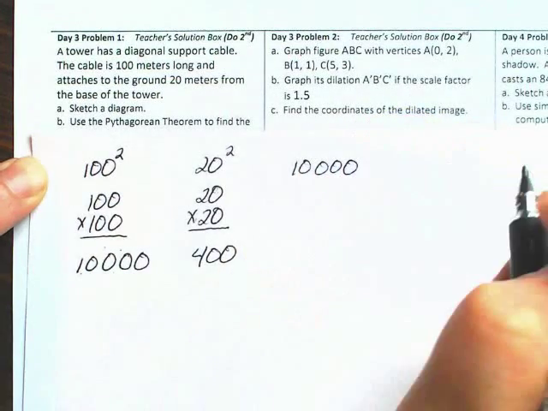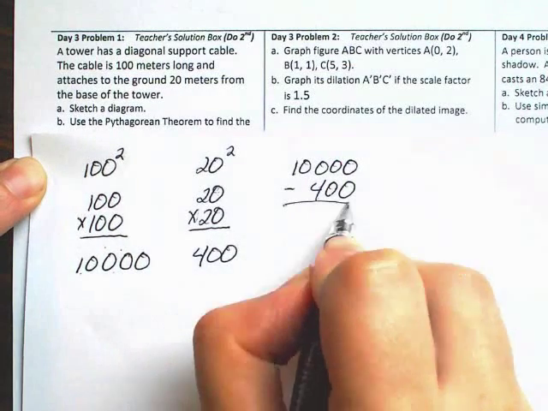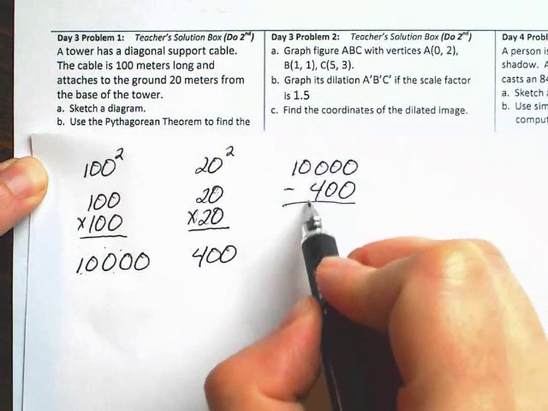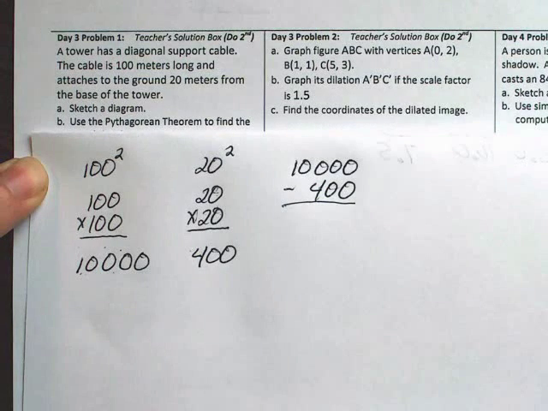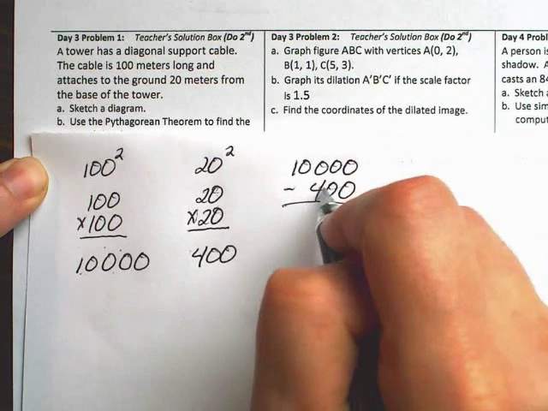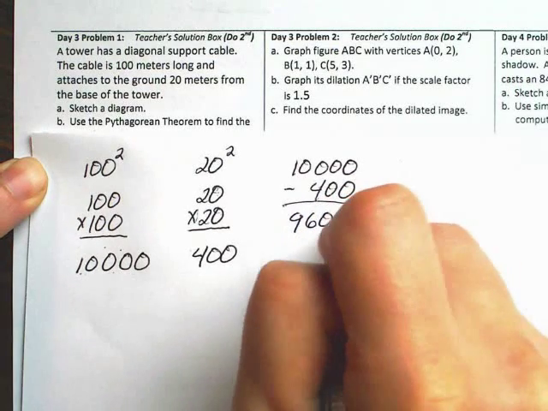So here's 10,000, and we want to subtract 400. Again, we can go through all these steps with some borrowing and so on, or try for quicker, more mental ways to get the answer. 10,000 subtract 400 will be 9,600.